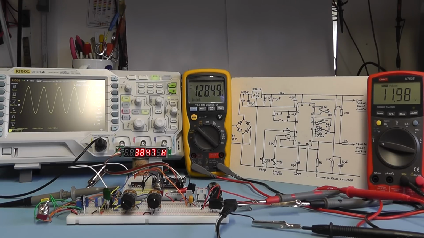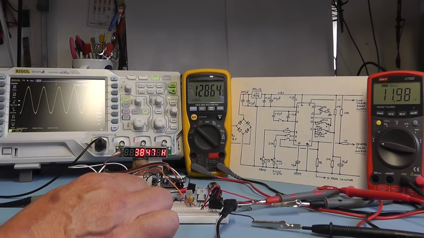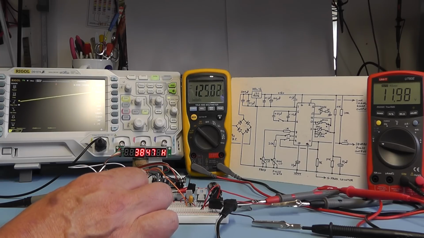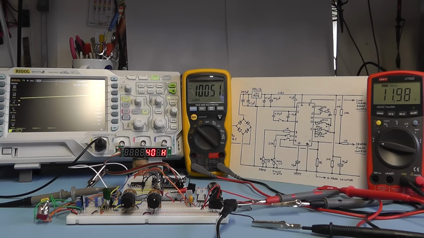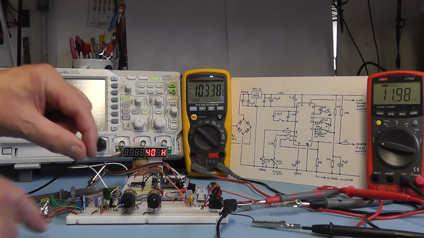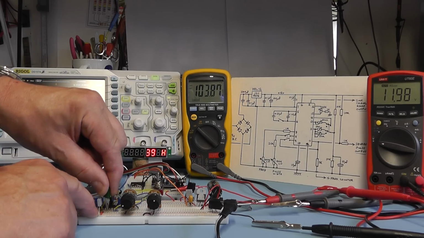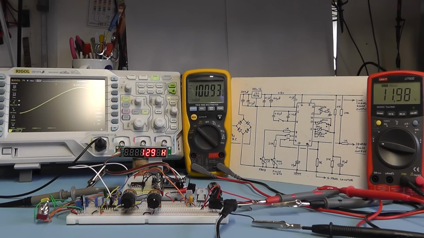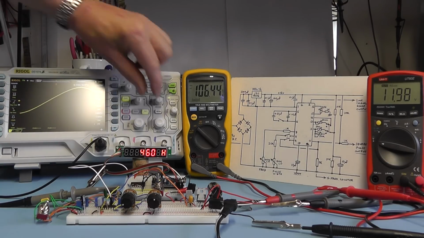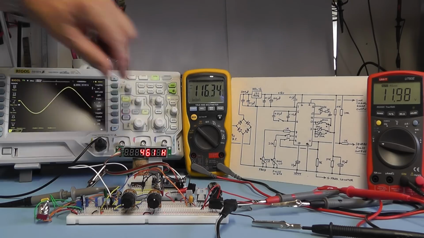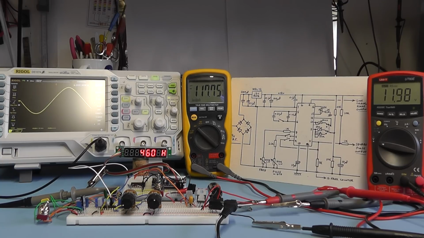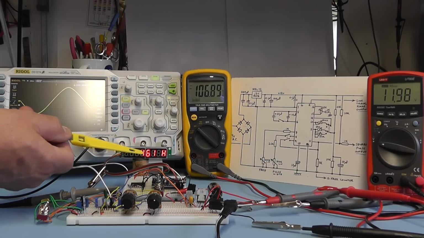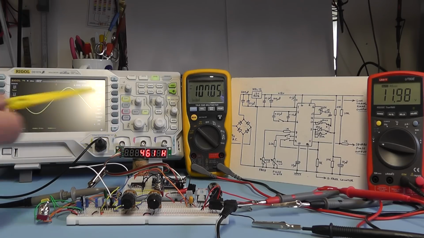Right, what I'll do now is I will take it down to the lowest frequency again, so back down at 39 Hertz, and I'm now going to remove the larger of the two capacitors. So now we're just using the small capacitor as the timing capacitor, and it's now reading 460 Hertz on the oscilloscope, and we're getting virtually the same there on our display.